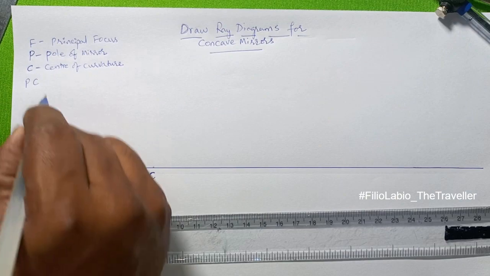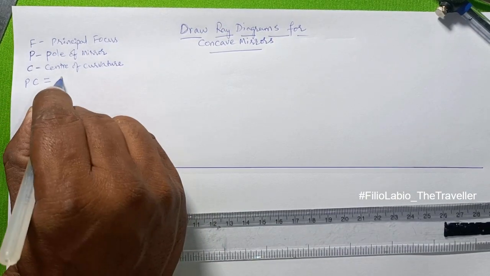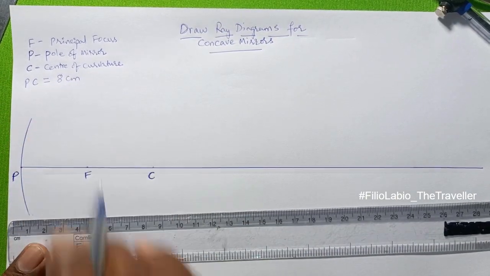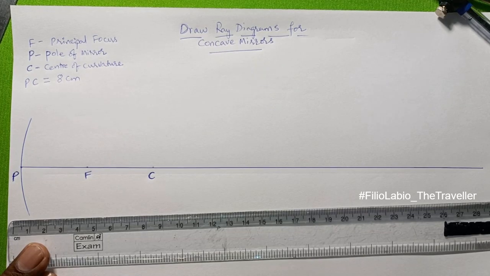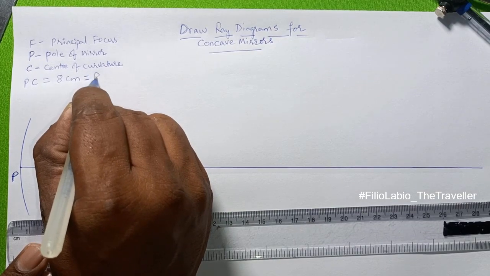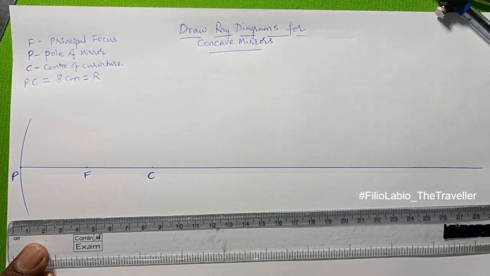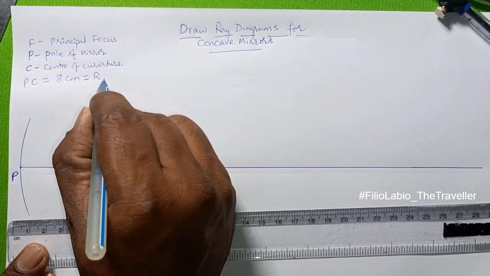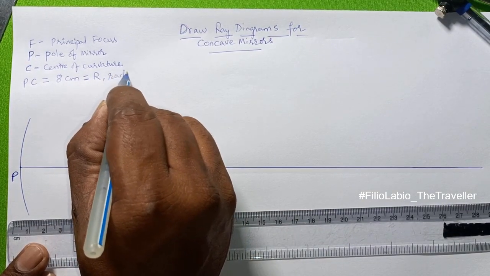PC is equal to 8 centimeter. This is also represented as radius of curvature, capital R, called as radius of curvature.